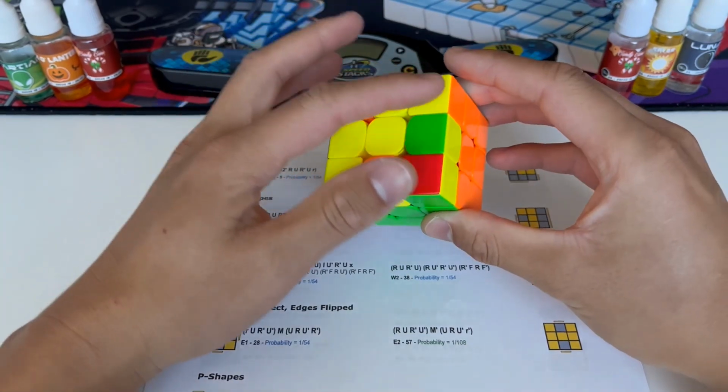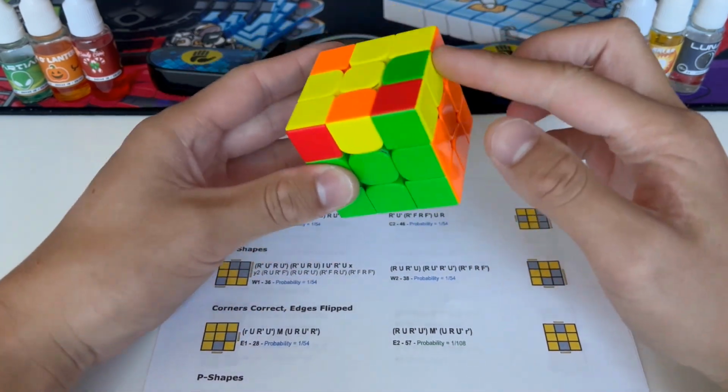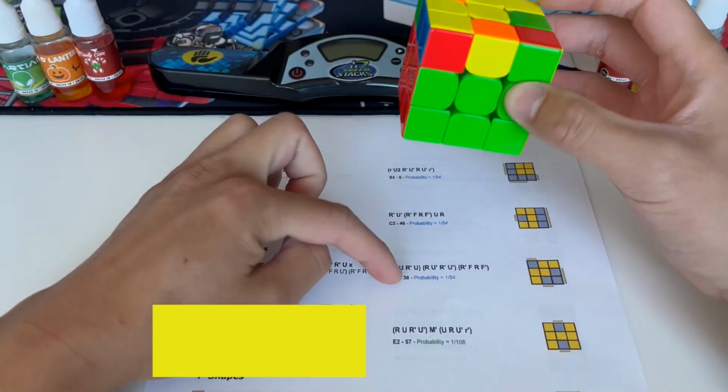Alright, so here's the other W shape right here. You know that you'll have this case when there's a W, there's these 2 dots right here on the right. And just follow this algorithm right here.